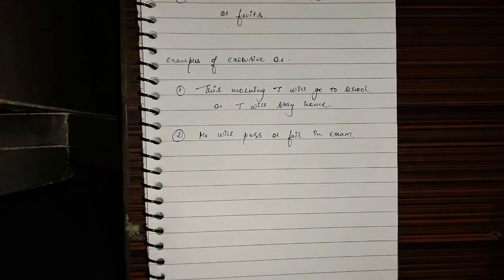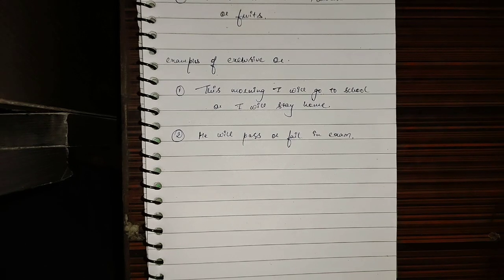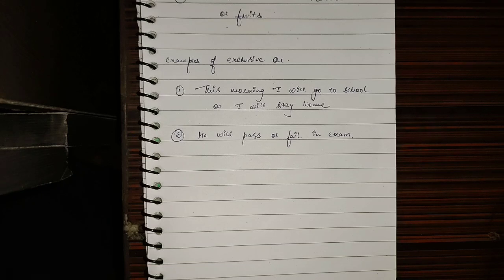So this was the explanation of negation and inclusive and exclusive OR. And in the next video of mathematics, I will be taking conditional statements.